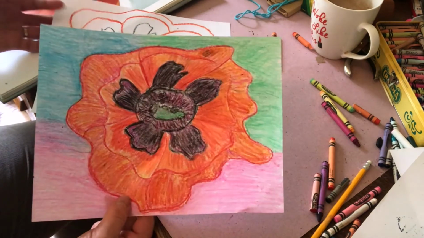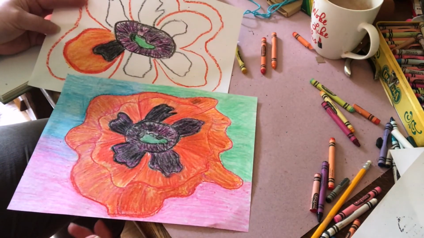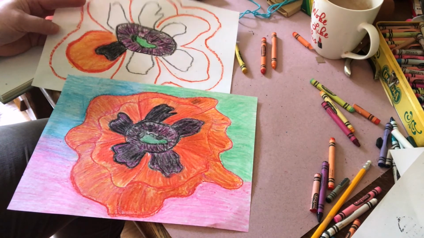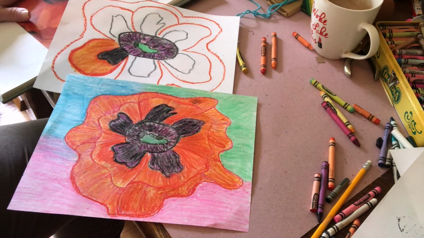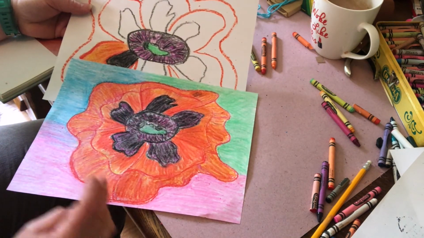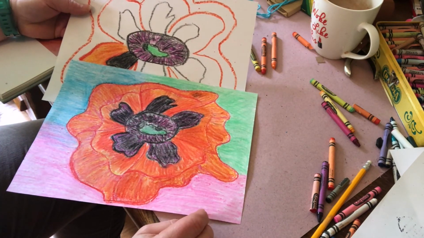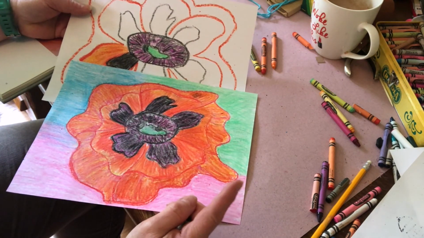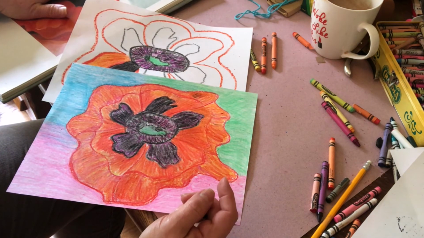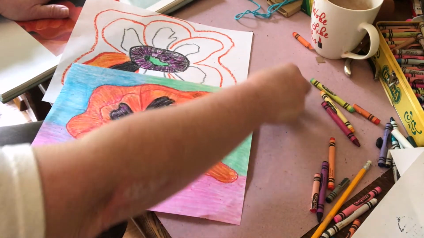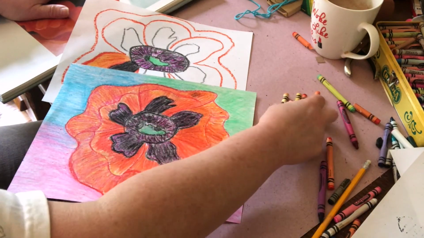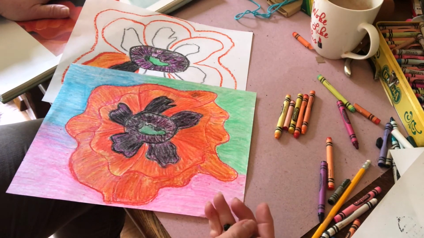So what I want you to do is find a Georgia O'Keeffe flower. If you want to go with the red poppy, this is the one that I did here. Look at it very carefully, find out what colors they use in the picture, and then think about the colors that make that color. So here, if this is a poppy and there's lots of orange, you're going to be using all different shades of orange, plus reds, plus yellows, and I want you to blend them together.